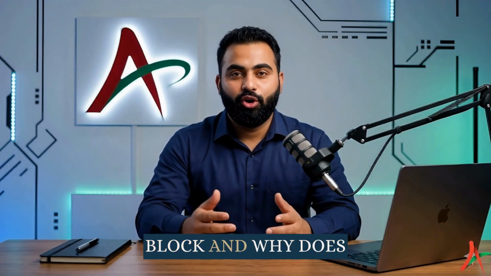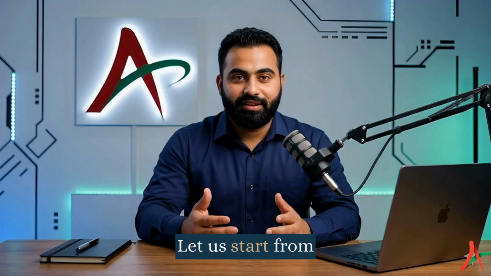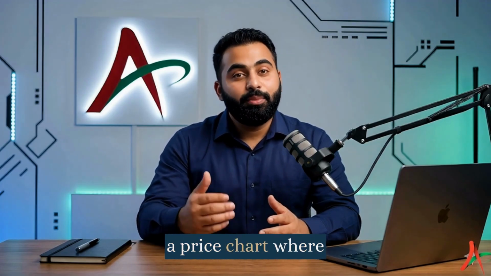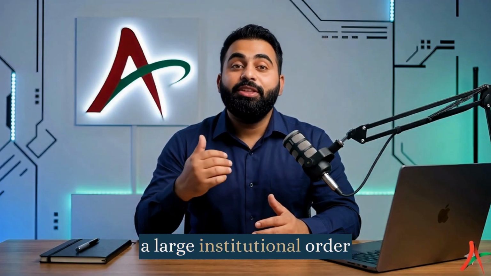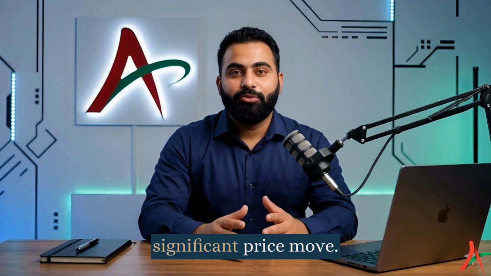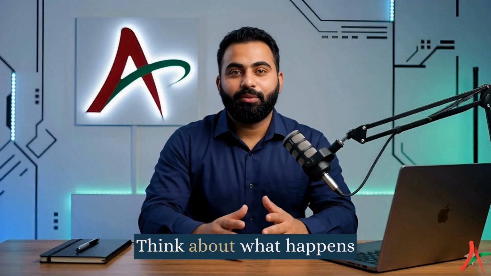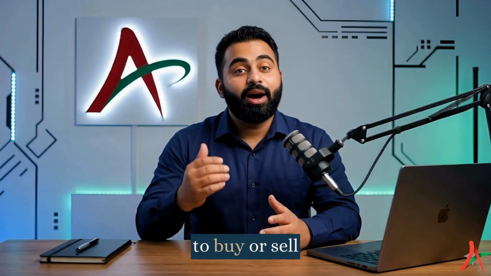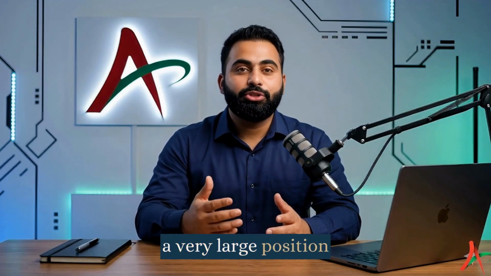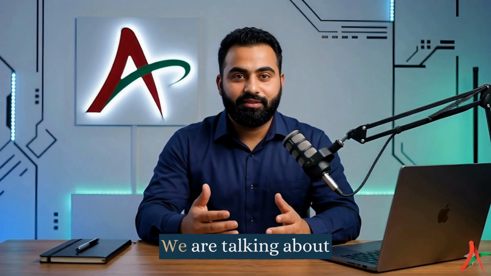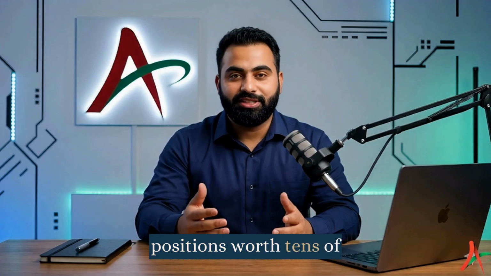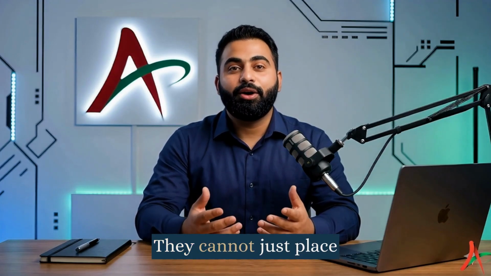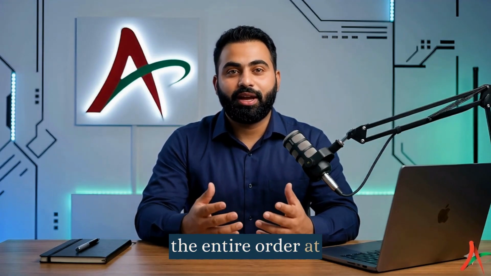What is an order block and why does it form? Let us start from the beginning. An order block is a specific area on a price chart where a large institutional order was placed before a significant price move. Think about what happens when a major bank or hedge fund wants to buy or sell a very large position in any asset. We are talking about positions worth tens of millions or hundreds of millions of dollars. They cannot just place the entire order at once.